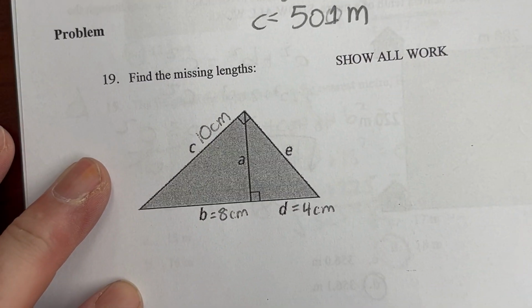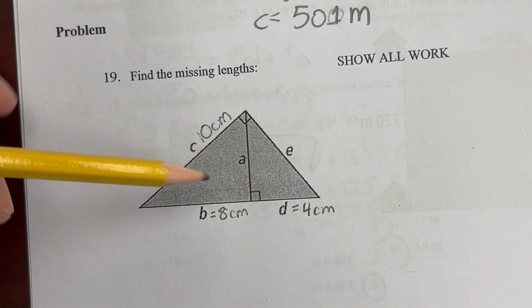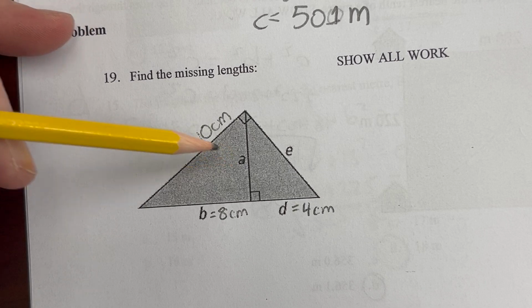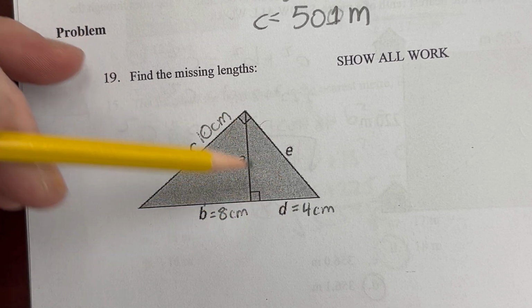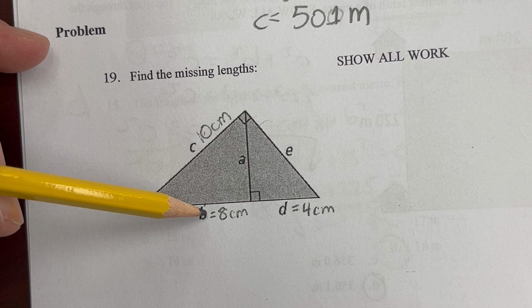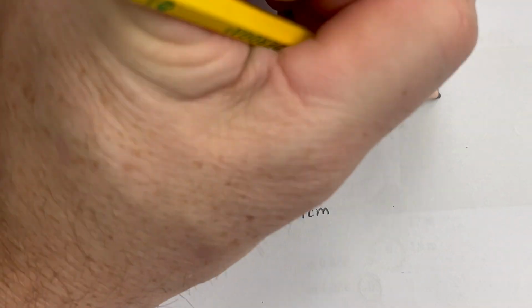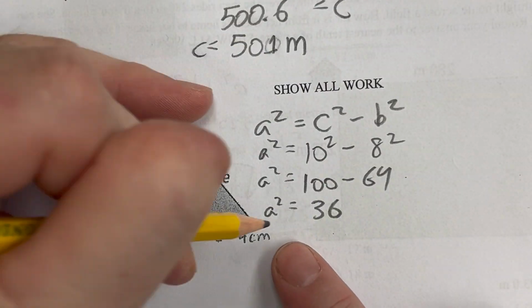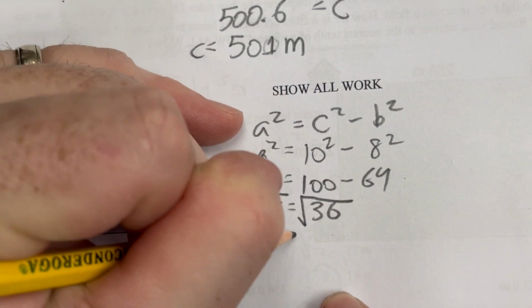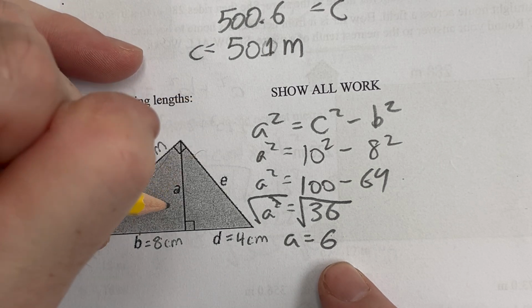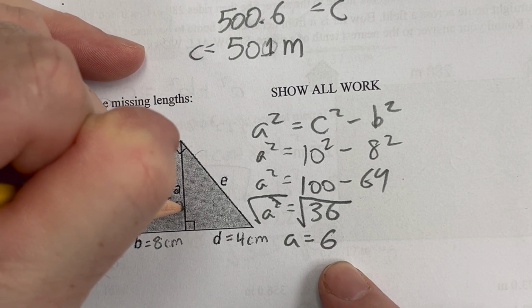Okay, find the missing length. Okay, this one's crafty. We're going to find this one first because we know two sides of this triangle and we only know one of this triangle. So we know the hypotenuse and we know B. Okay, I'm going to square root both of those. So A is 6 centimeters.